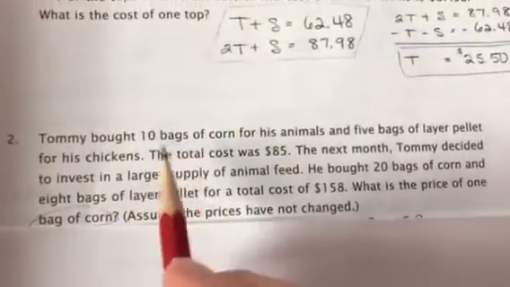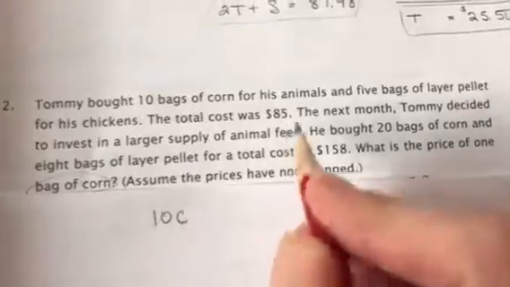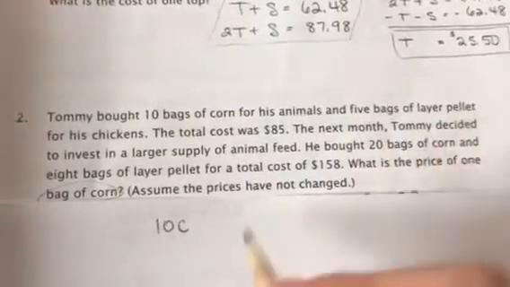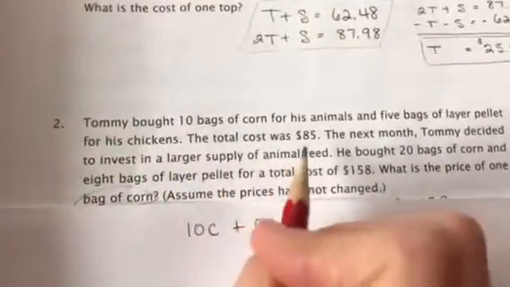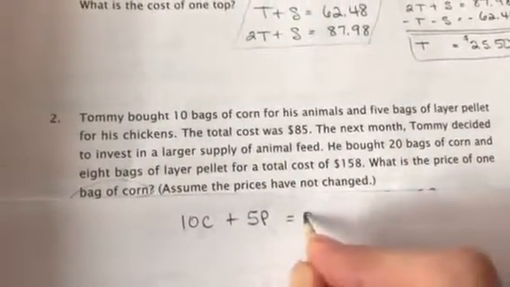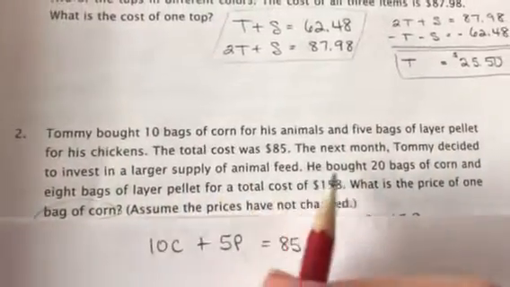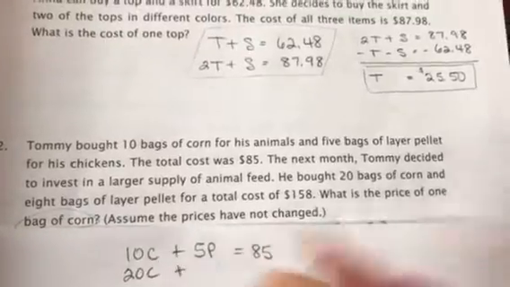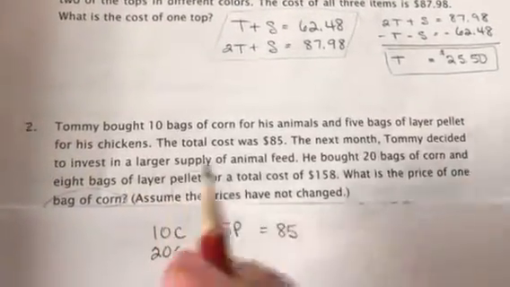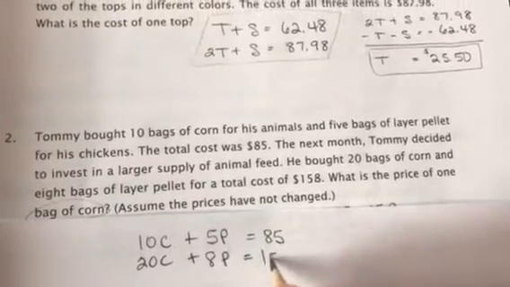For number 2, hopefully you see, since he has 10 bags of corn, that I wrote 10C, and he had 5 bags of layer pellet, so I just chose P for pellets, and that cost was $85. So I just set that to 85. Then he decided to buy 20 bags of corn, so I did 20C, and 8 bags of pellet, so 8P, and that ended up costing him $158.